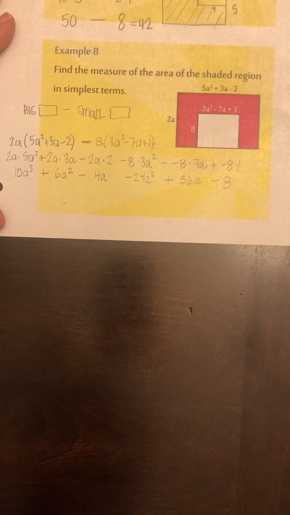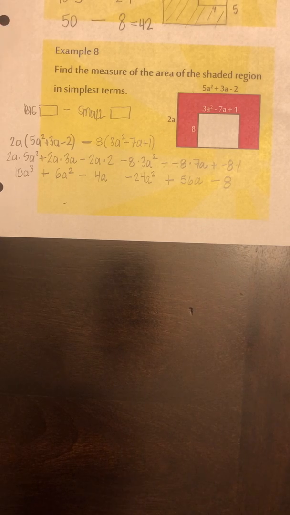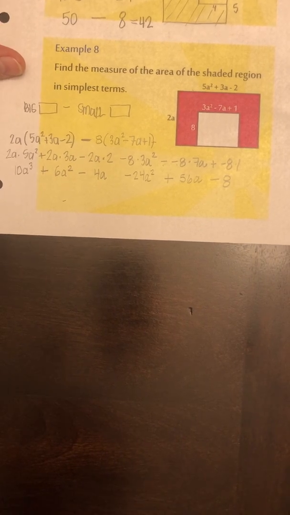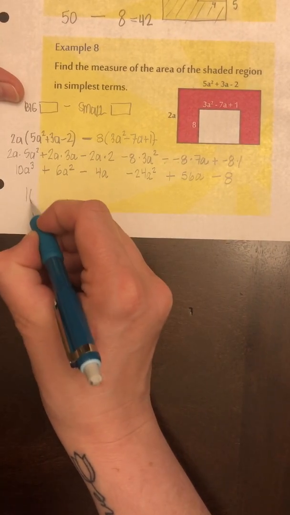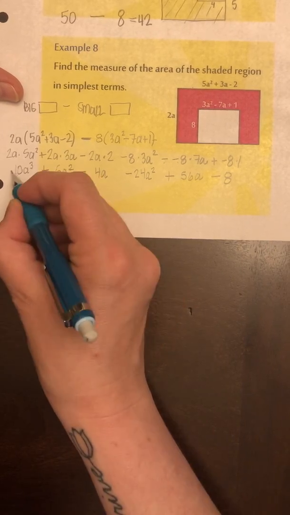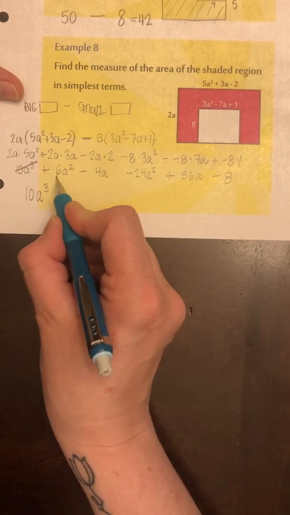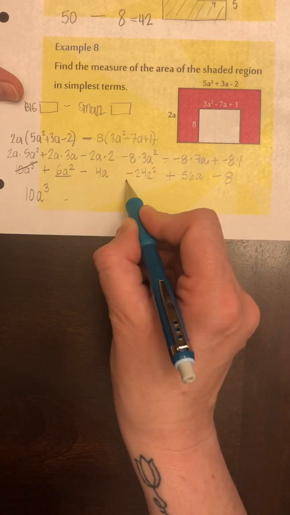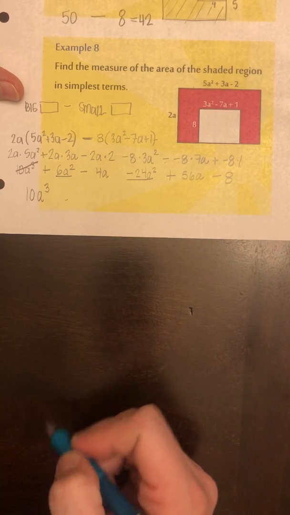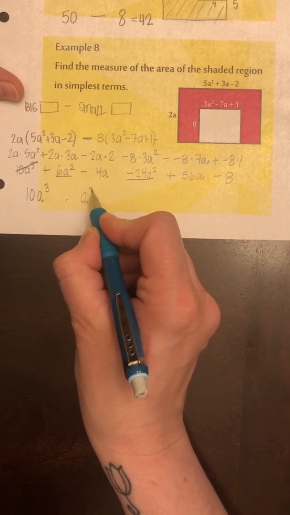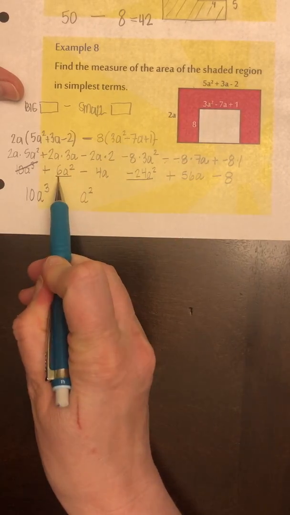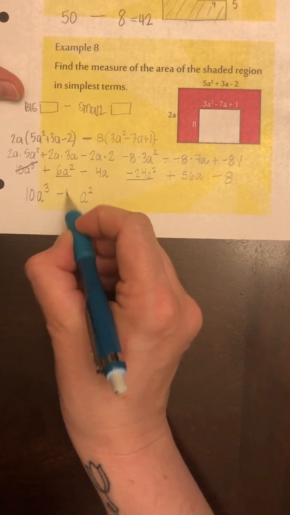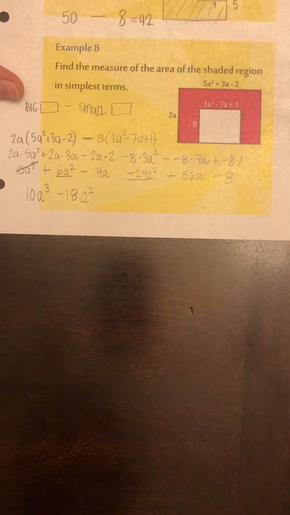So now that we have it fully multiplied, here's where we're going to use yesterday's lesson, and we're going to combine like terms. So here we go. Let's do descending order. I have a cubed, nothing like it. It's not going to change. 10a cubed is the first term. Then we have a 6a squared minus 24a squared. Remember, the a squared is not going to change, just the coefficient. 6 minus 24 is negative 18. So I have negative 18a squared.